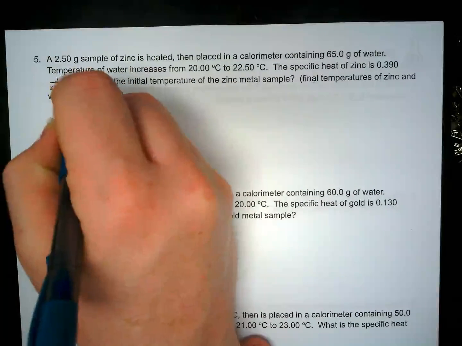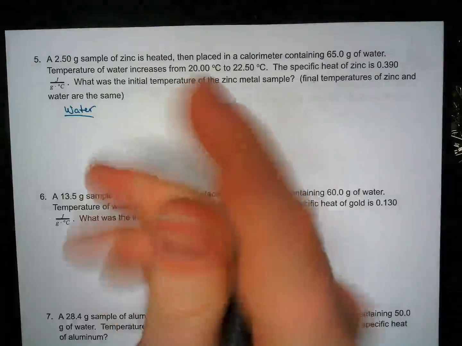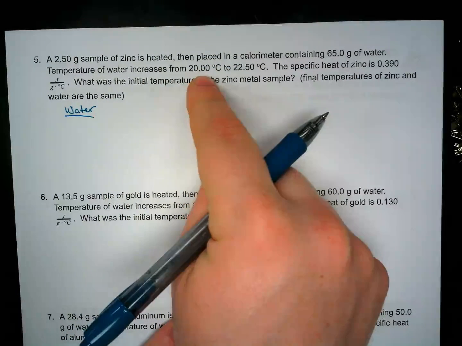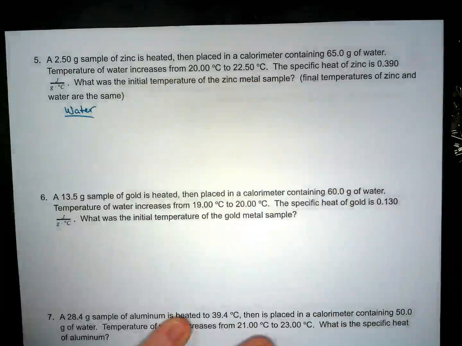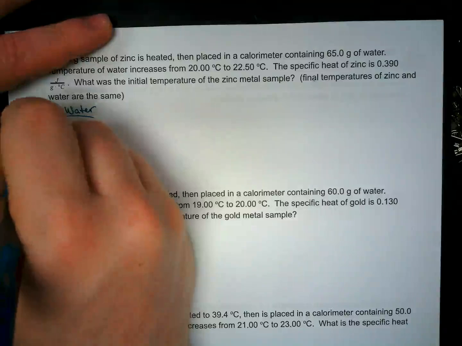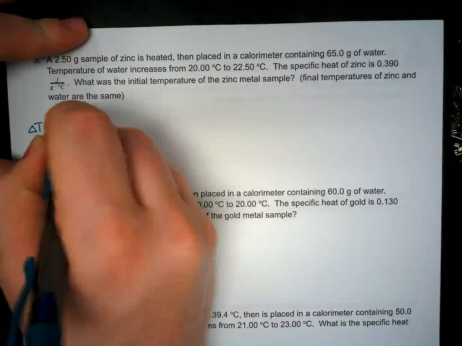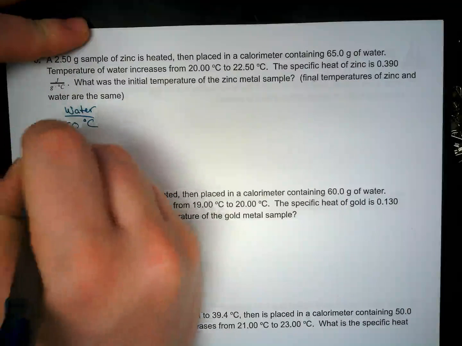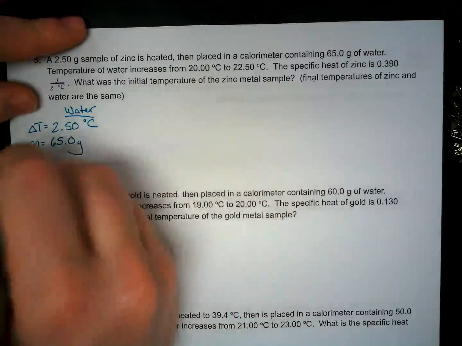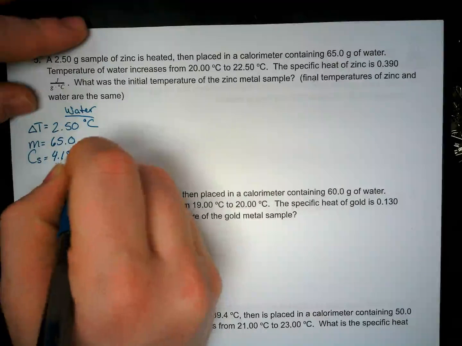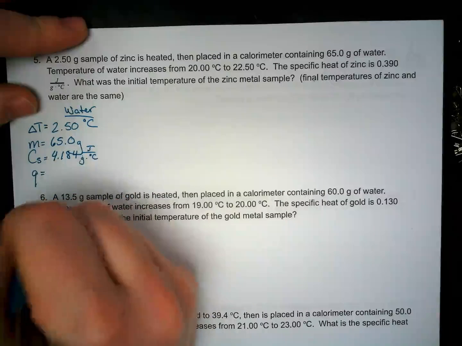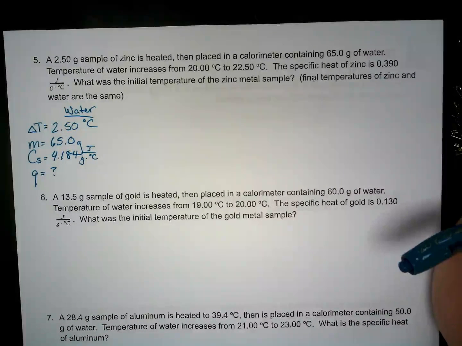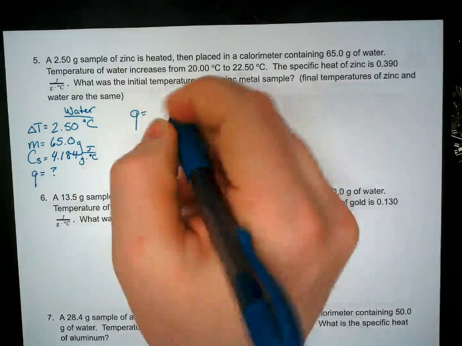First, we're going to start with what we have for the water. We heated up a sample of zinc, tossed it in the water, and saw that the water's temperature increased from 20 to 22.5. We can determine how much energy the zinc lost and the water gained by using what we have for the water. We have a change in temperature of water of 2.50 degrees Celsius, a sample of water that's 65.0 grams, and the specific heat of water is 4.184 joules per gram per degree Celsius. We just don't know the heat gained by the water.